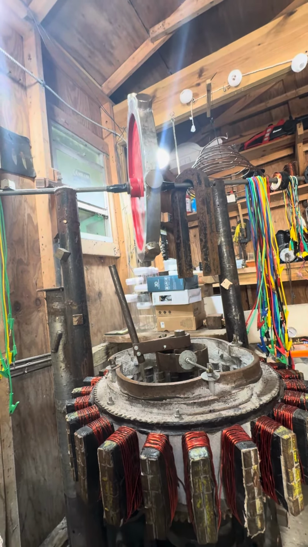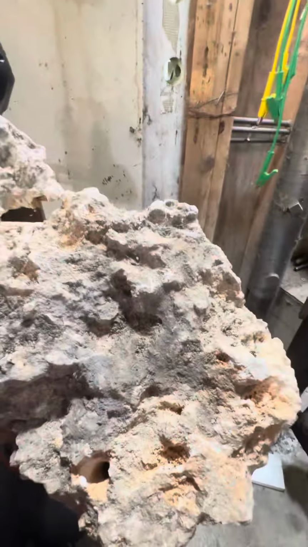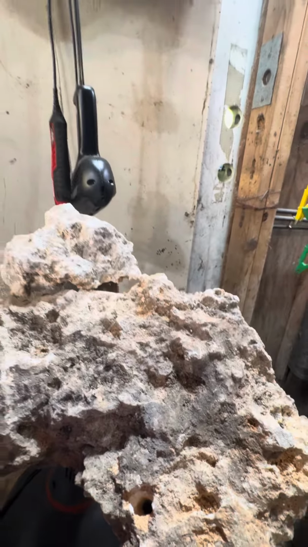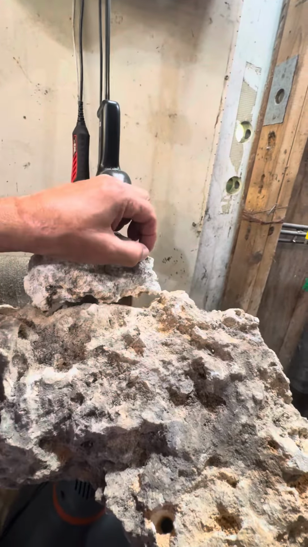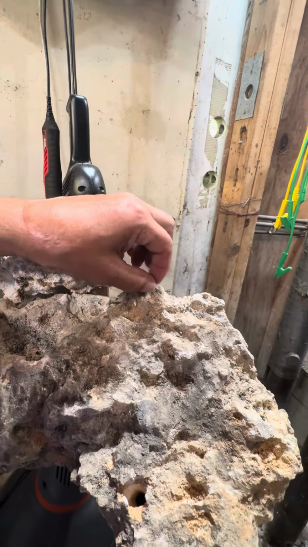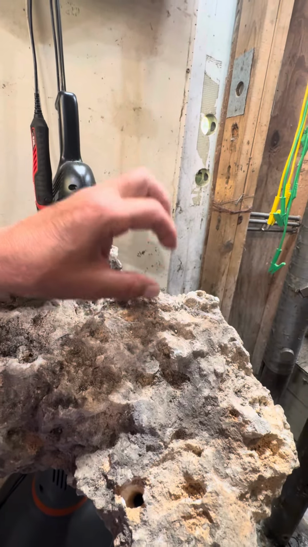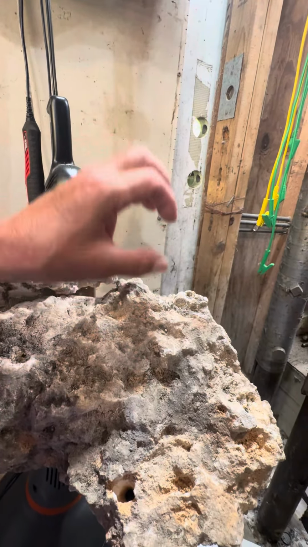The center coil is unique in itself. Here's your coral rock. I can tell you that when you break this down into small pieces, it follows electrostatic and bounces, charges, decharges, goes up and down, so it has a contraction about itself.